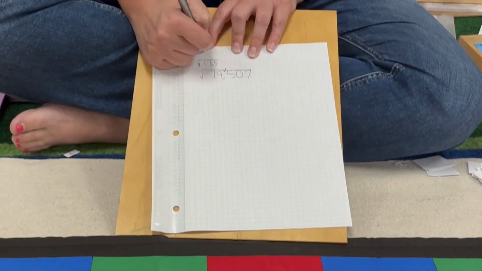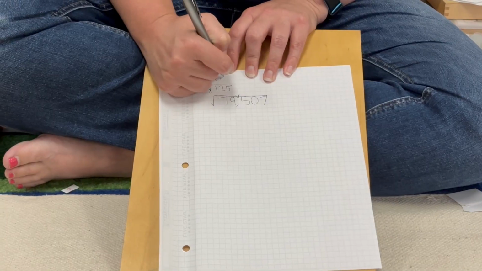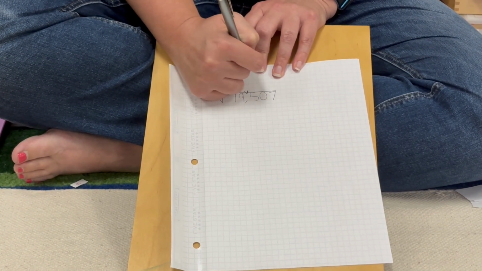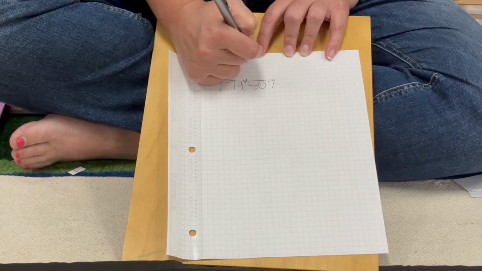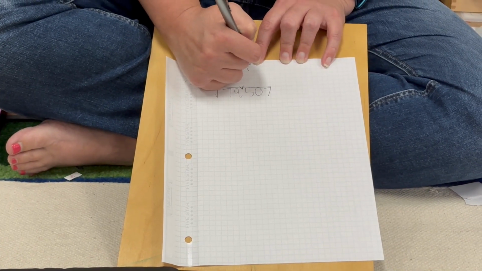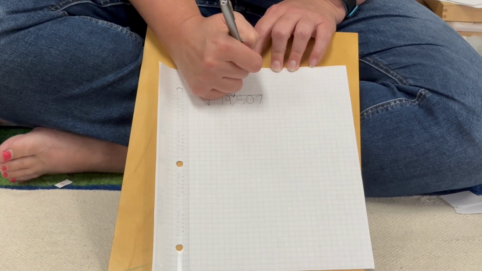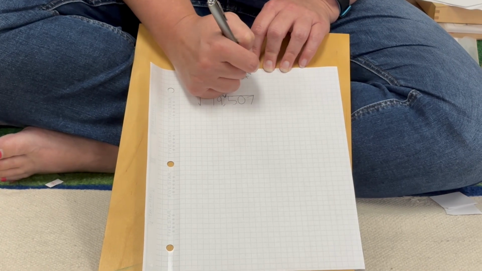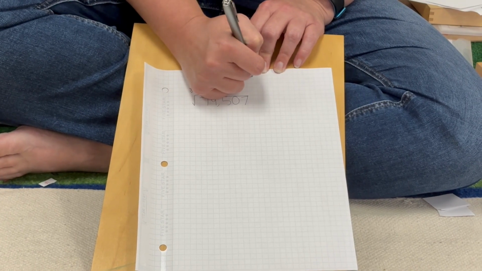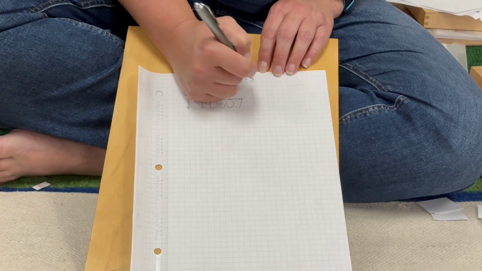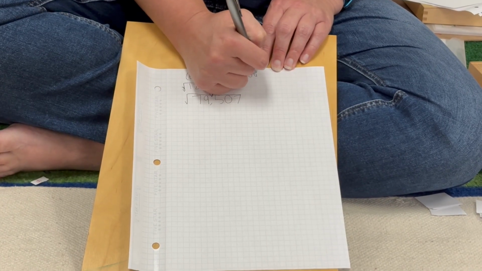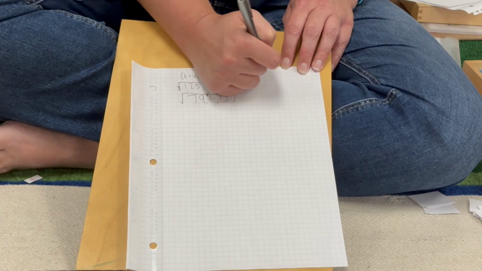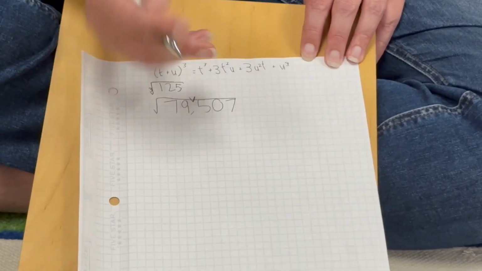So t plus u cubed equals t cubed plus 3t squared u plus 3u squared t plus units cubed.